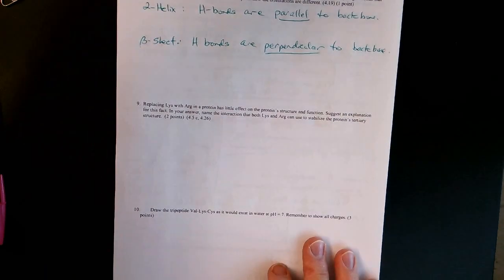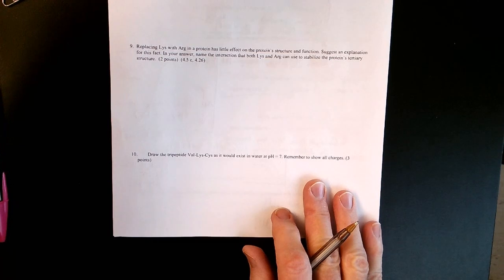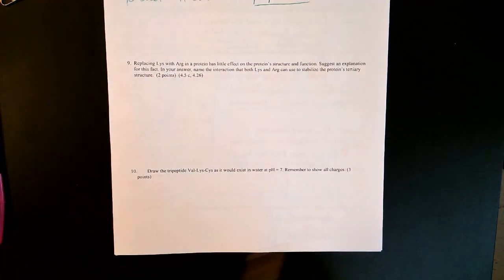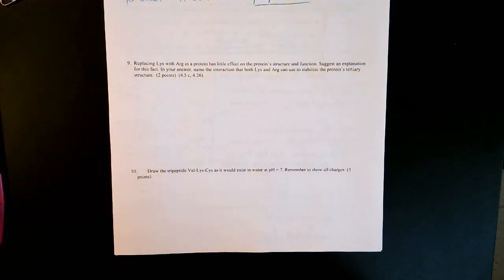All right, this next one called for a little bit of explanation, a little bit of interpretation, a little drawing. Replacing lysine with arginine in protein doesn't have much effect. And why is that? In your answer, name the interaction that both lysine and arginine can use to stabilize the protein structure.